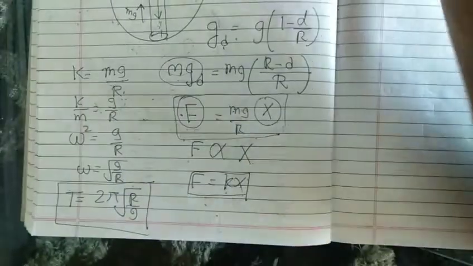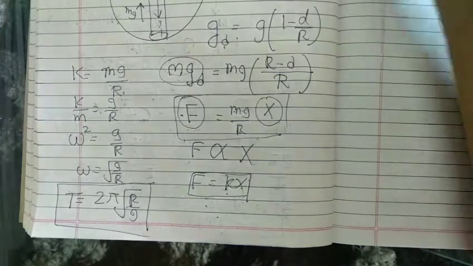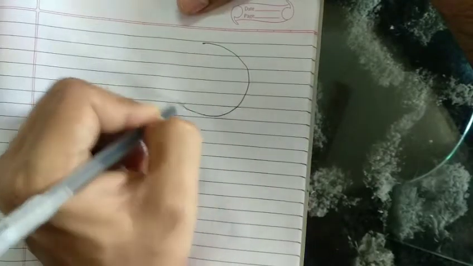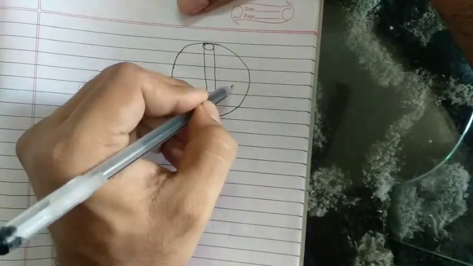See this whole argument carefully. I hope you will understand this. So remember, whenever you have a tunnel like this into the earth, this way, it's a tunnel.